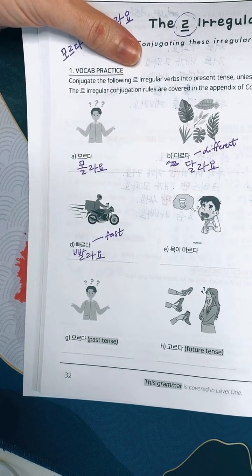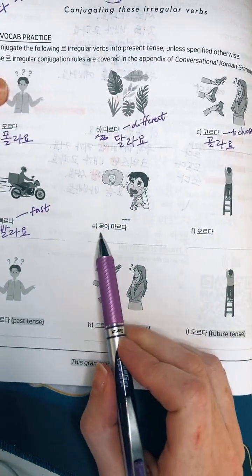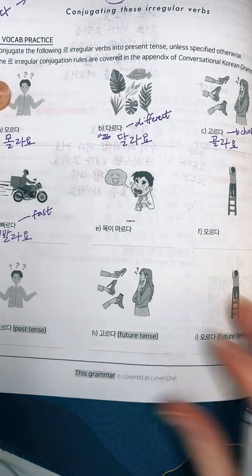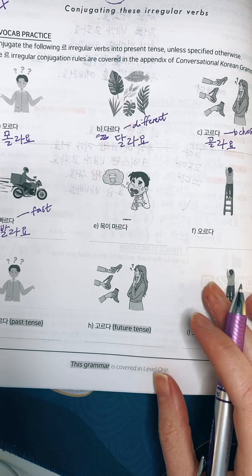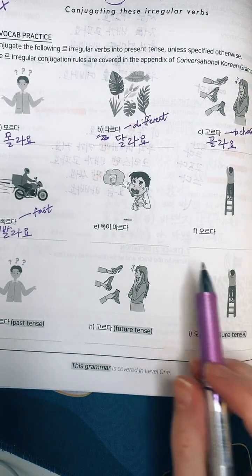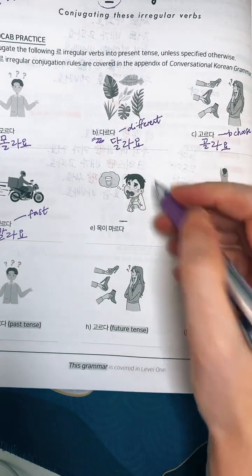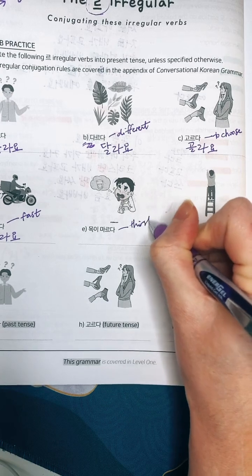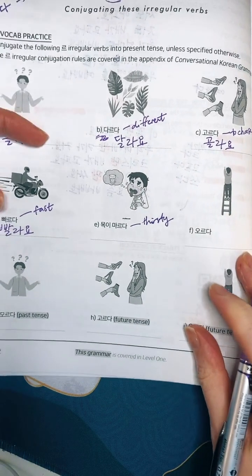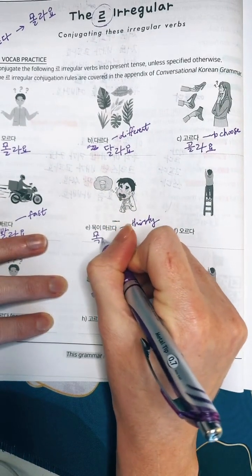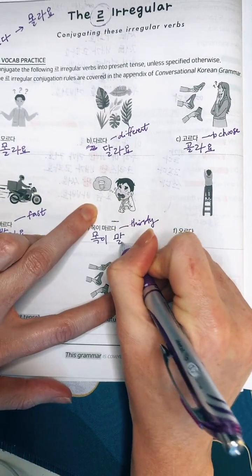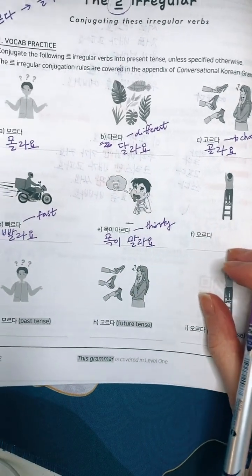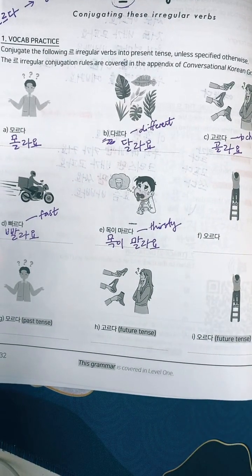Okay. E. 목이 마르다. I don't know if that makes it easier to understand or harder, but there you go. 목이 마르다, you can probably also guess from context what this means. This is to be thirsty. And this becomes 목이 말라요. That means I'm thirsty. If you're thirsty, you can say 목이 말라요.